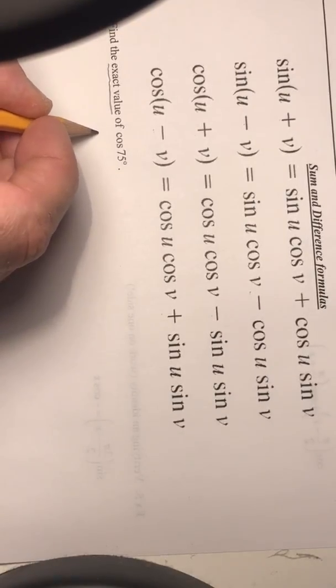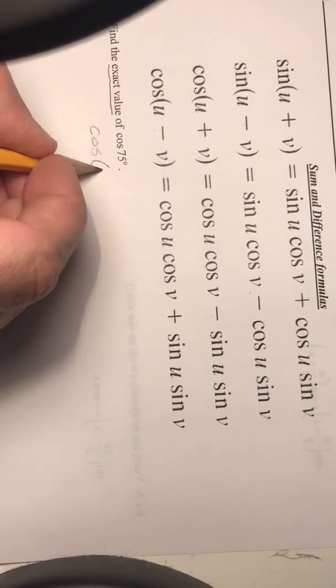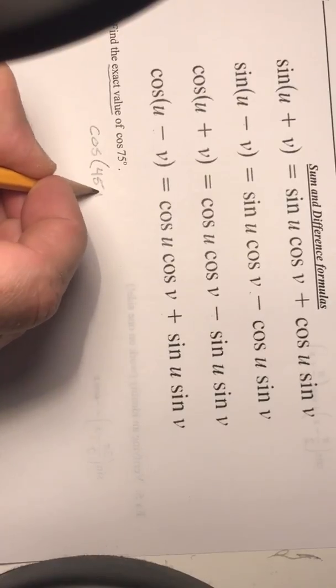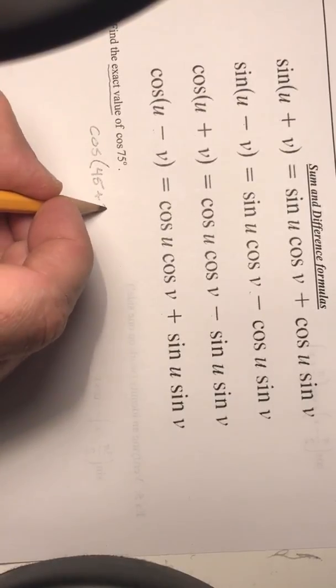Now, applying these would be for a question like exercise 1. So we're not going to waste too much time. We're going to say cosine of 75. We're going to figure this out without a calculator. We're going to find its exact value. Cosine of 75 is not on the unit circle, but we can break that 75 up into two different angles that we do know, like 45 degrees and 30 degrees.